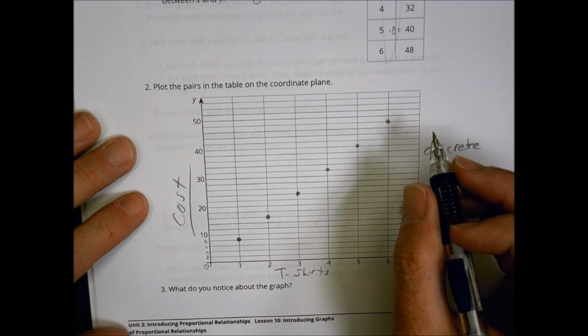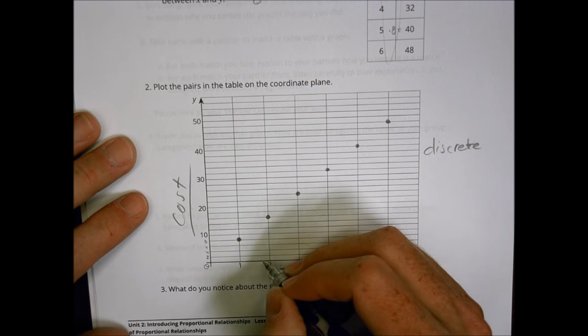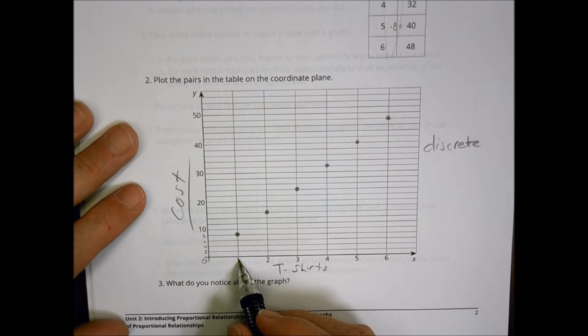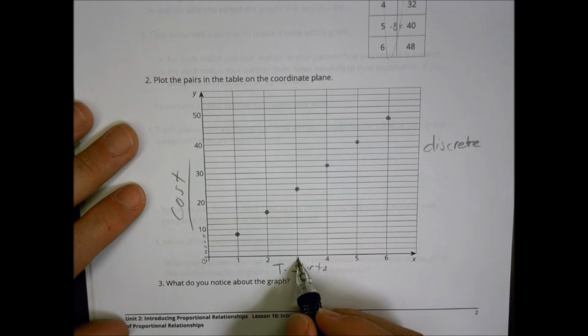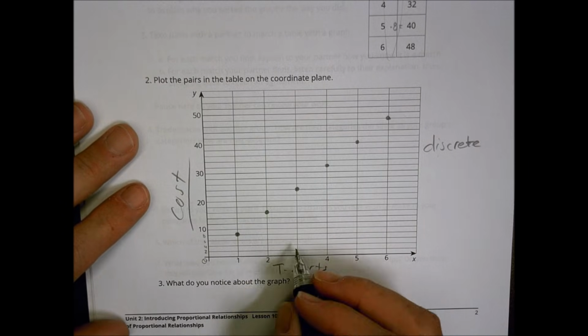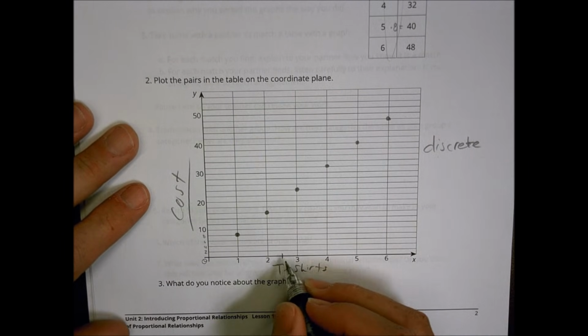Okay, what we're seeing is that if I'm buying t-shirts, I'm buying them in whole quantities, right? 1 shirt, 2 shirts, 3 shirts. I'm probably not going to buy 2.5 shirts, am I? That just wouldn't make a lot of sense. Are you going to go out and purchase 2.5 shirts?